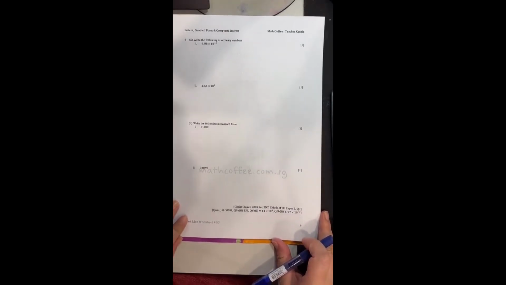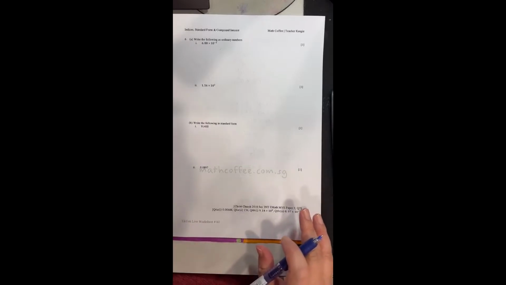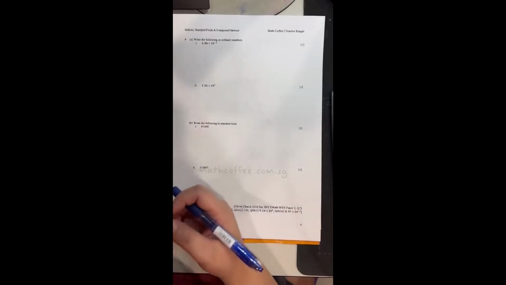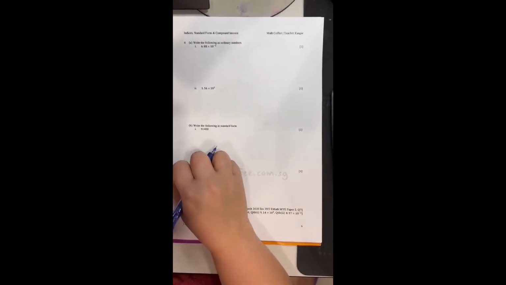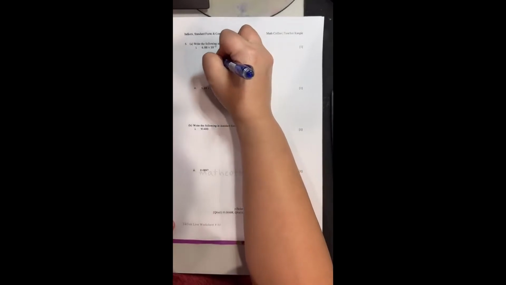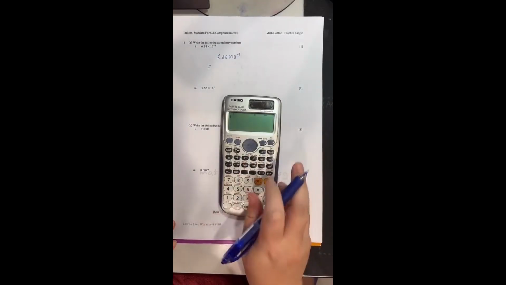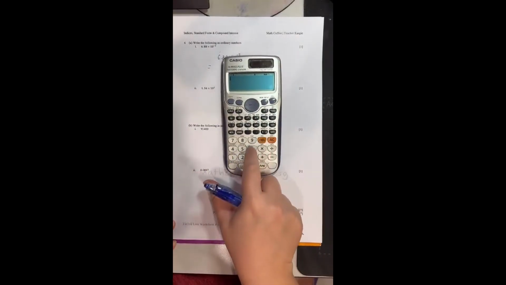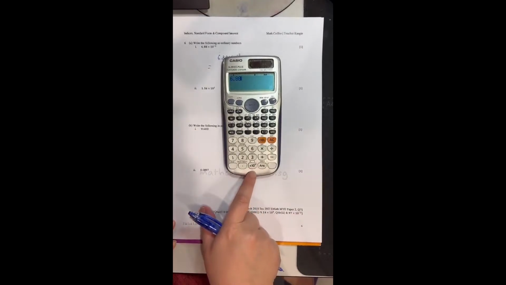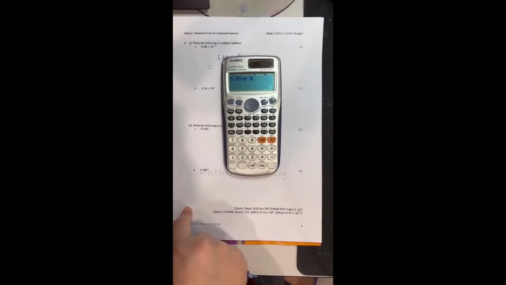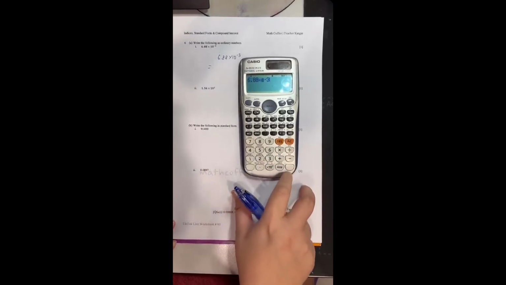Now, this one they asked for ordinary numbers. So some students wonder, what is an ordinary number? The opposite of standard form is ordinary number. Okay, so it simply means whether you know how to press the calculator. So 6.88 times 10 to the power of minus 3. So all you need to do is press the calculator. Okay, so we have 6.88. Remember the button that I taught you, times 10 to the power of negative 3. Okay, press equal.